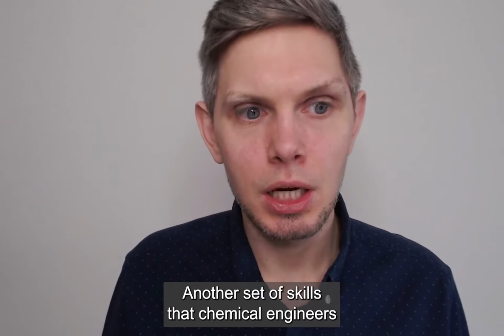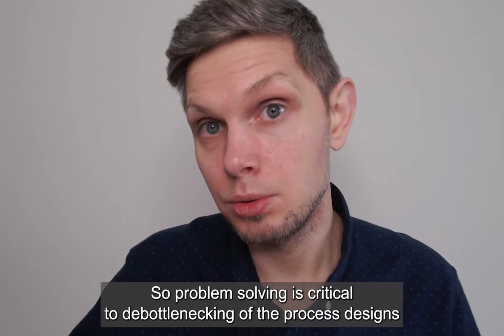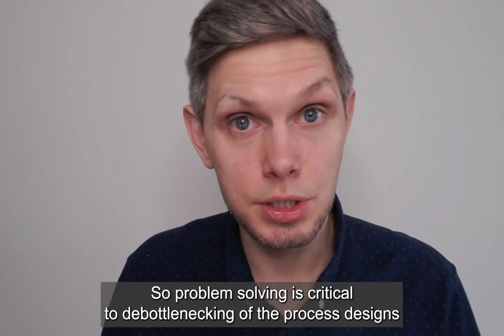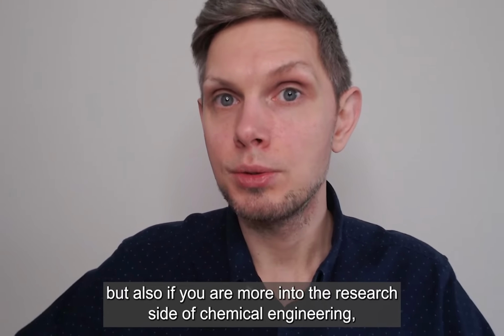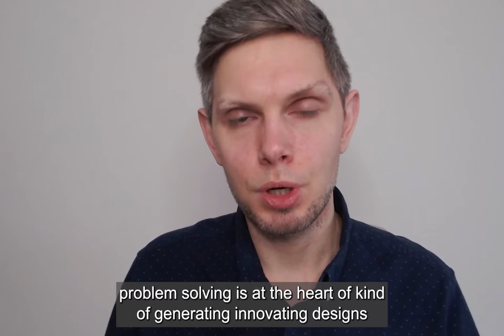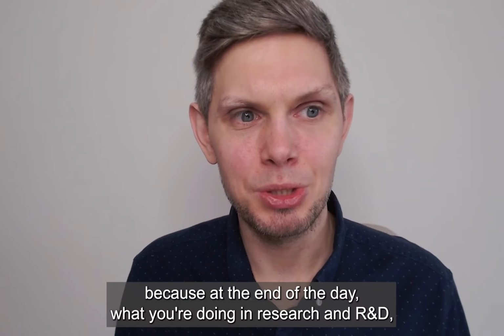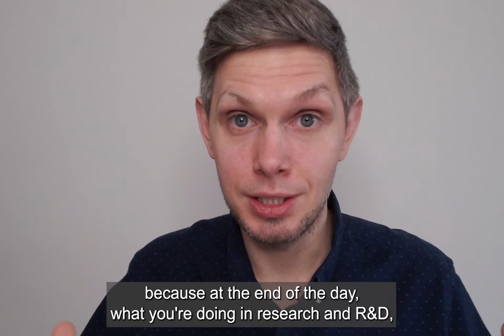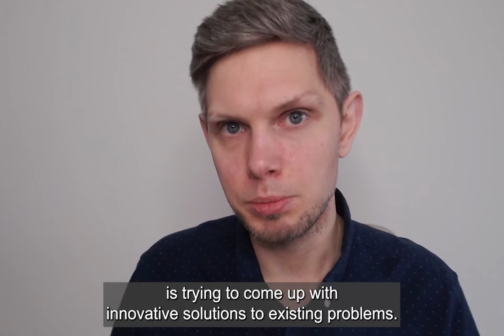Another set of skills that chemical engineers need to know is, of course, problem-solving skills. Problem-solving is critical to addressing the bottlenecking of process designs and the bottlenecking of the operation of existing assets. But also, if you're more into the research side of chemical engineering, problem solving is at the heart of generating innovative designs, because at the end of the day, what you're doing in research and R&D is trying to come up with innovative solutions to existing problems.